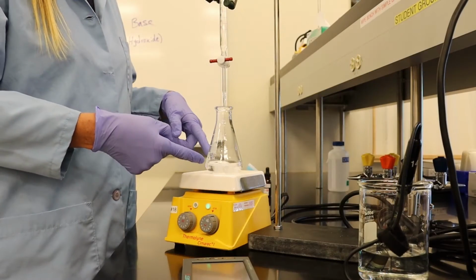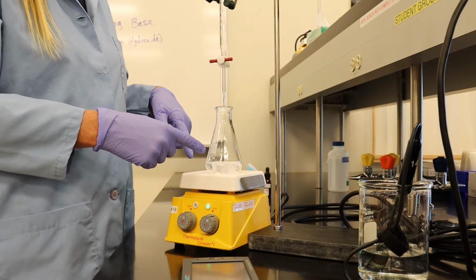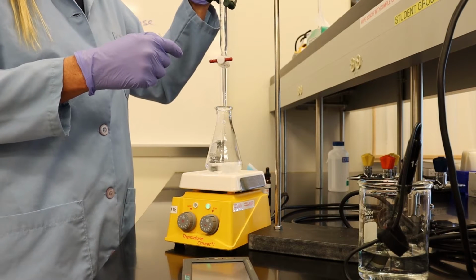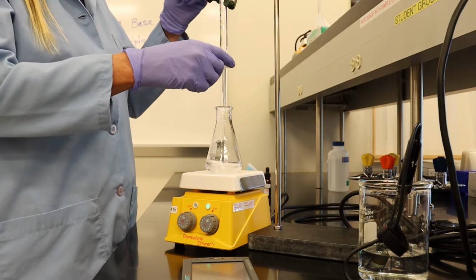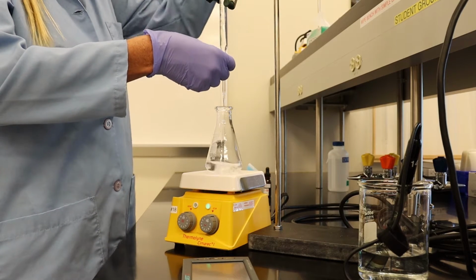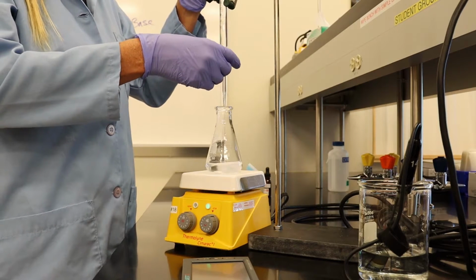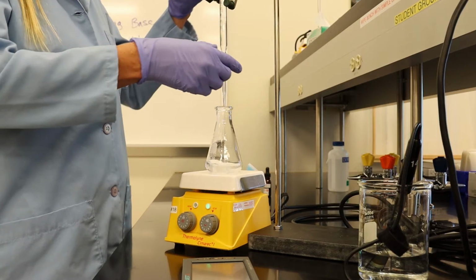We have our acetic acid in our Erlenmeyer flask, 25 mils of 0.1 molar acetic acid. In the burette, we have 0.1 molar sodium hydroxide. So the first thing we're going to do is add 2 milliliters of sodium hydroxide, and we're going to check the pH. So you need to be recording the amount of NaOH added and the pH at each step.